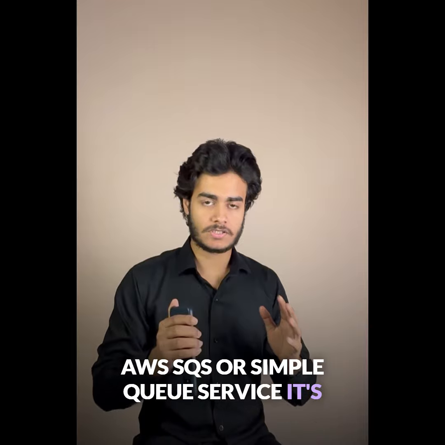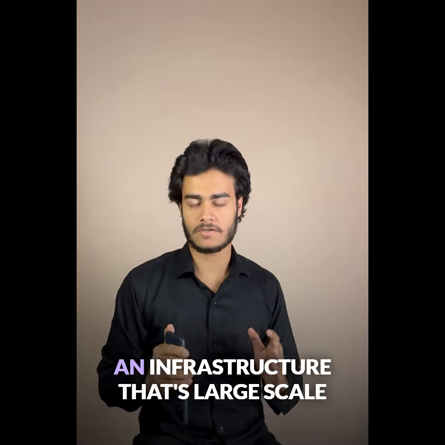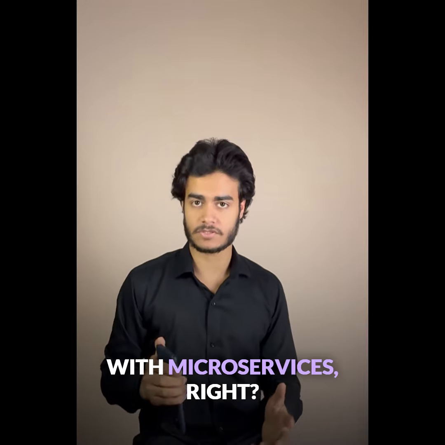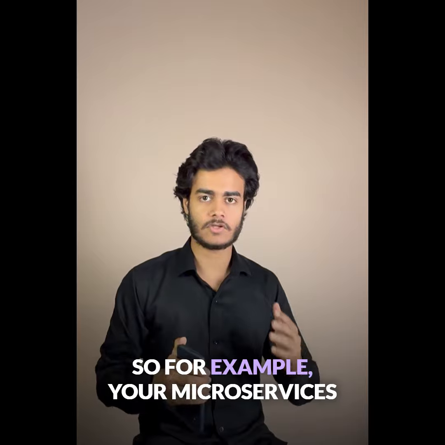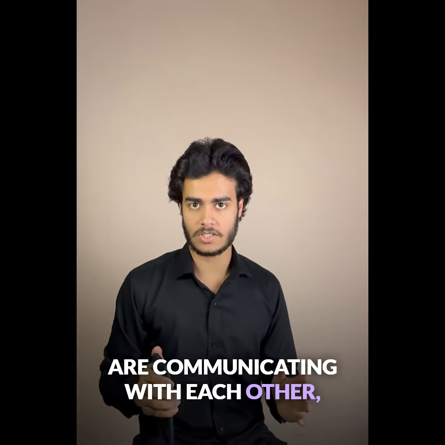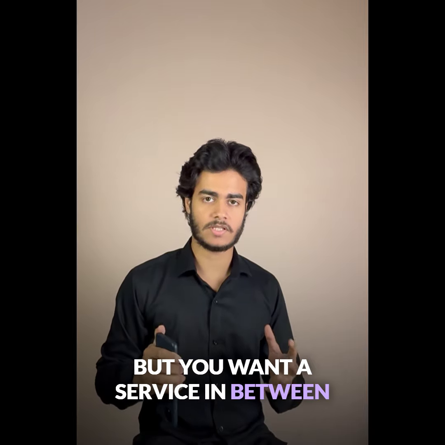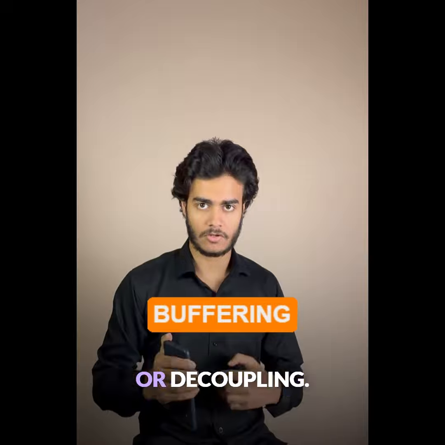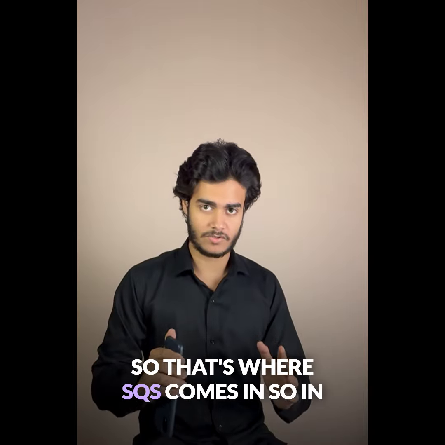today we'll be looking into AWS SQS or Simple Queue Service. It's a very key service if you're designing an infrastructure that's large scale with microservices, right? So for example, your microservices are communicating with each other, but you want a service in between that provides some kind of buffering or decoupling. So that's where SQS comes in.